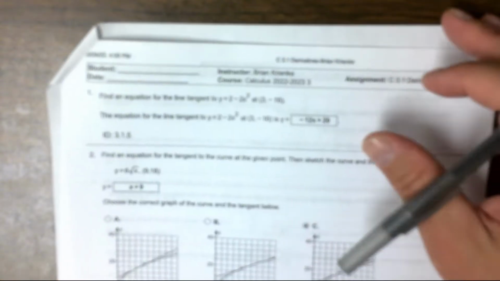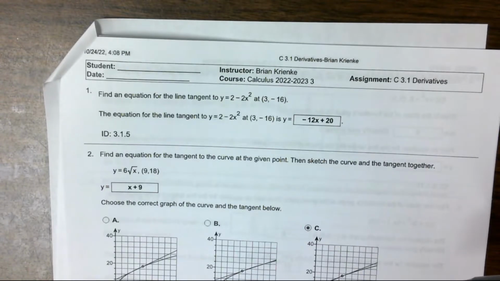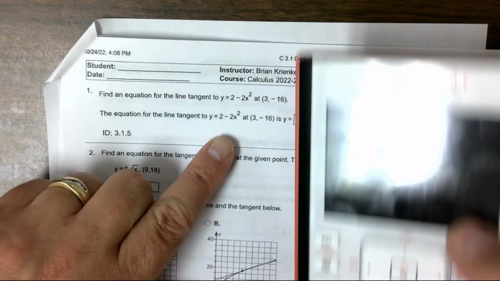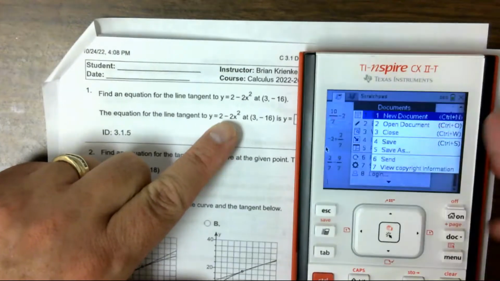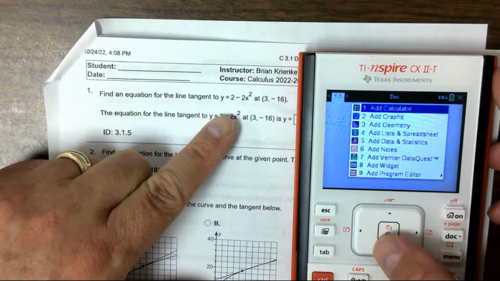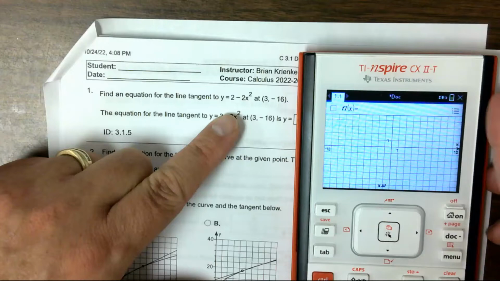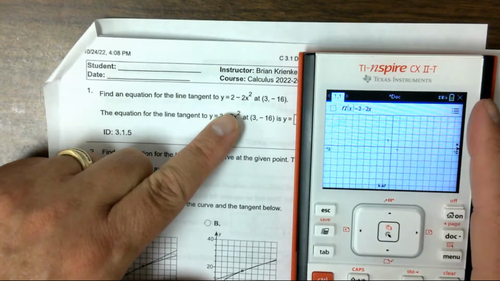Now, specifically on your problem set, I'm waiting on this to blend in. Okay, good. So what we could do is do this like we did before. Type in 2 minus 2x squared, enter.